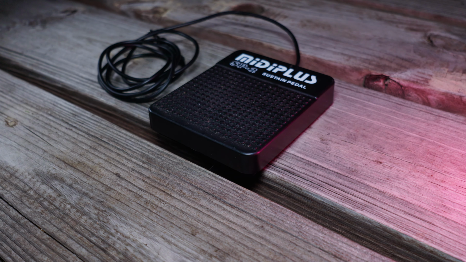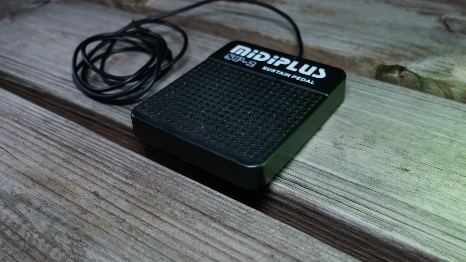And with most MIDI controllers, it is plug and play, at least for things like Ableton Live and MainStage. I did have to download a script, like I mentioned, for Logic and other DAWs, but that was pretty simple to install. Along with that, I used the MIDI Plus SP2 sustain pedal.